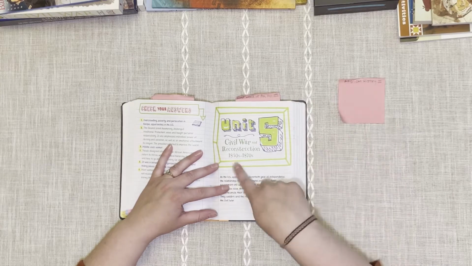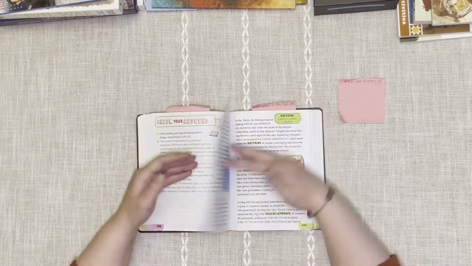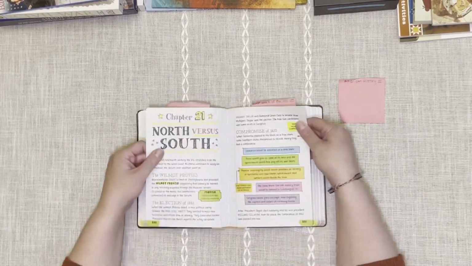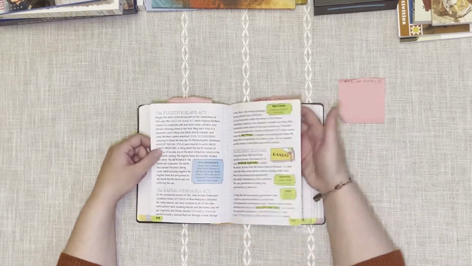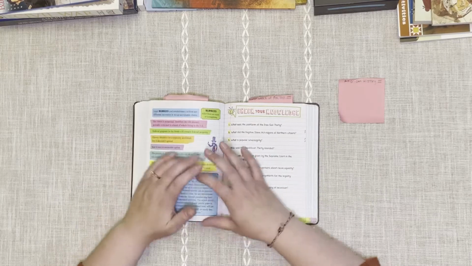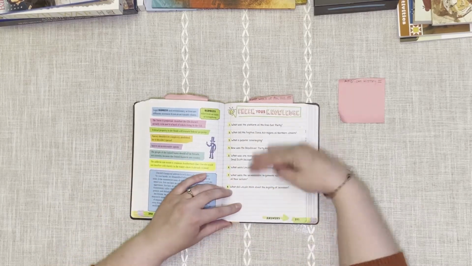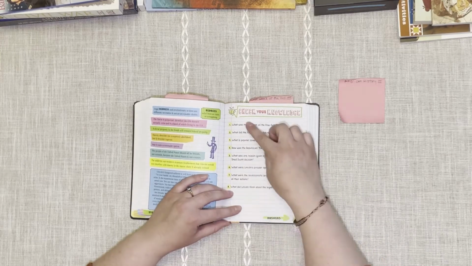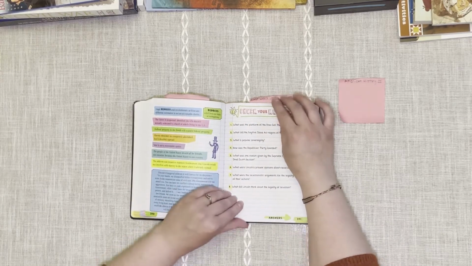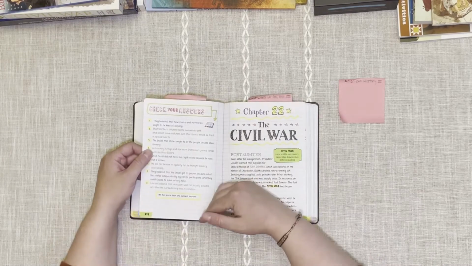It takes us from the 1850s to the 1870s, and I'm just going to flip through to show you what this is going to look like. Each unit is broken up into chapters, and at the end of each chapter there is a check your knowledge section where it asks questions, and on the reverse side of that are the answers.